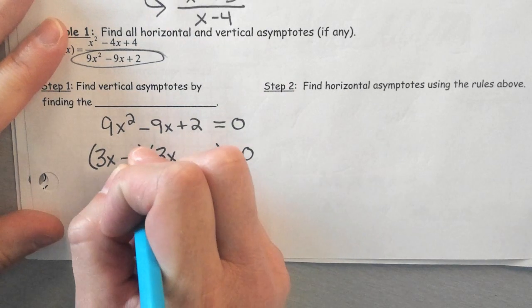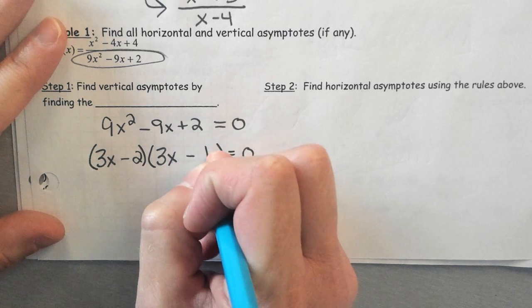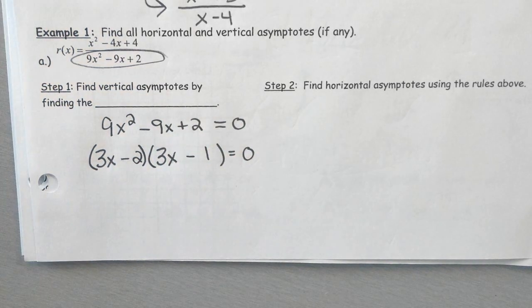And remember, commutative property says it doesn't matter what order we multiply in. So you could have the minus 1 first and the minus 2 second. Let's double check, make sure we agree. 3x times 3x, yep, 9x squared. Negative 6 and negative 3 more, yep, negative 9. Negative 1 times negative 2, yep, it's 2. So we can always double check.